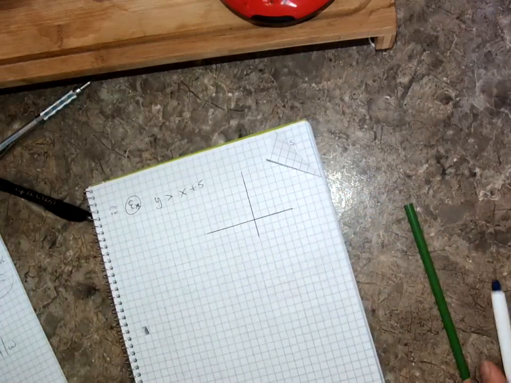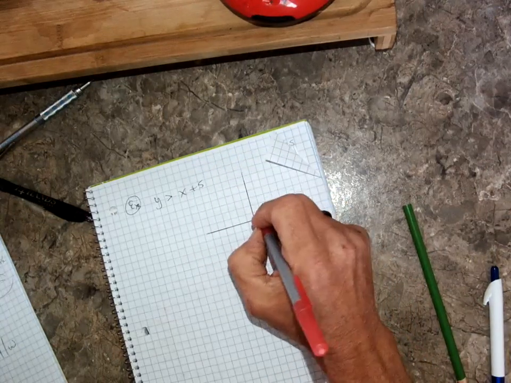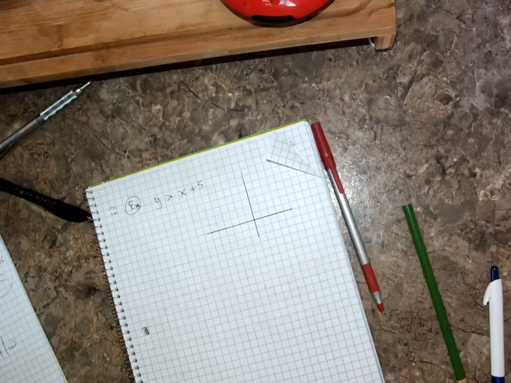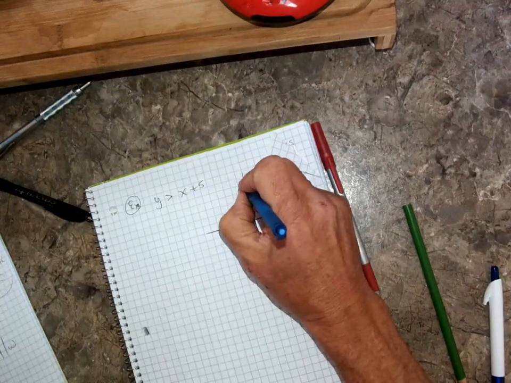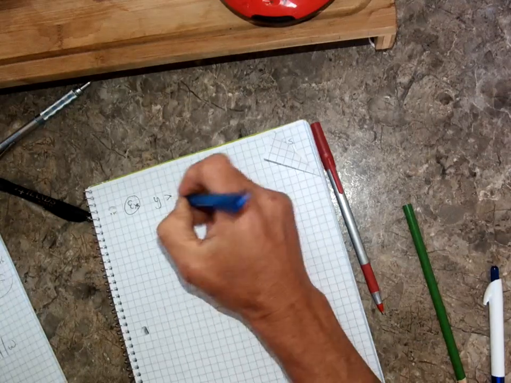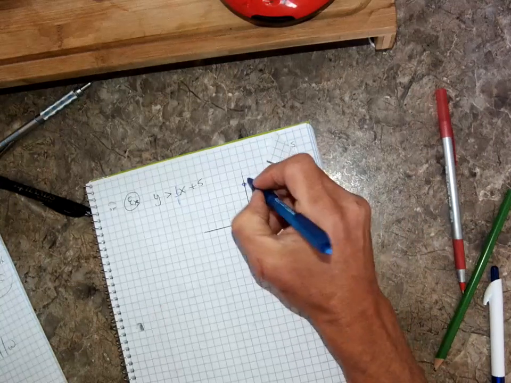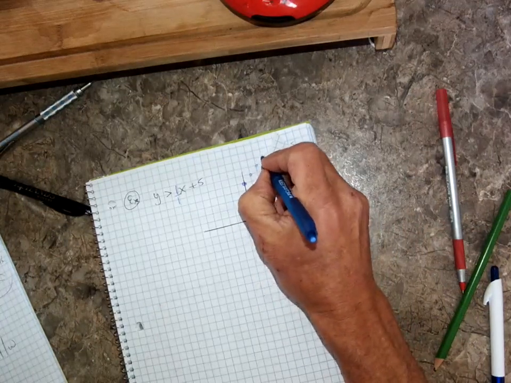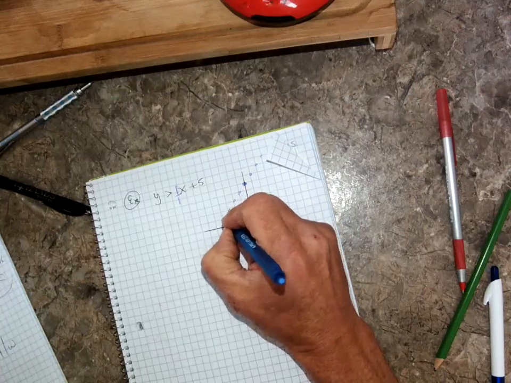I know my y-intercept is up at positive 5, so I'm going to go up 1, 2, 3, 4, 5, because that's my y-intercept. My slope, there's an invisible 1 over 1. So I'm going to go up 1 over 1, up 1 over 1, and of course, up 1 over 1. I can keep going because the line goes forever.